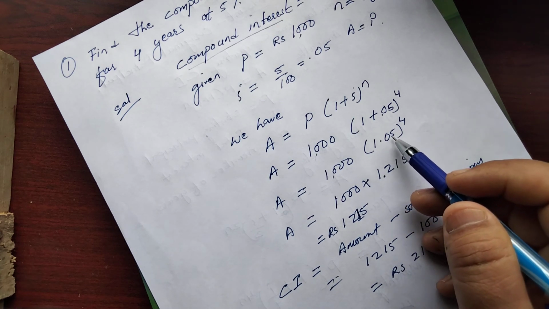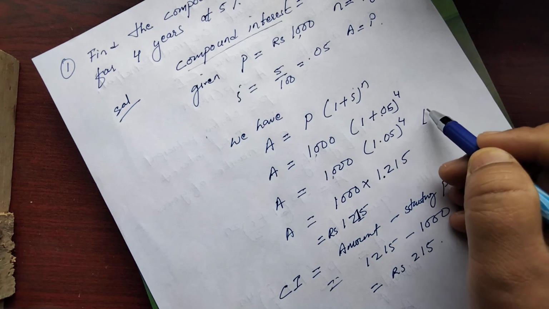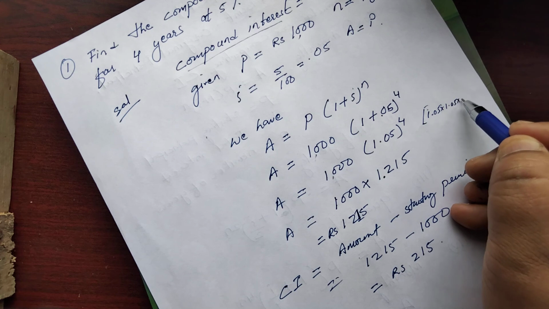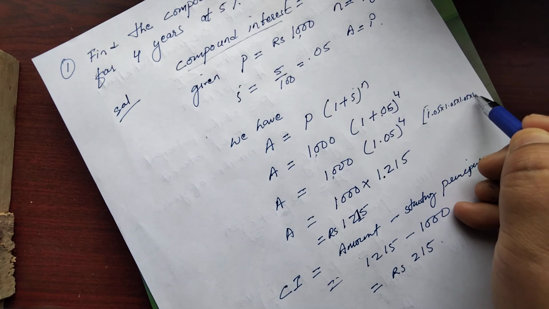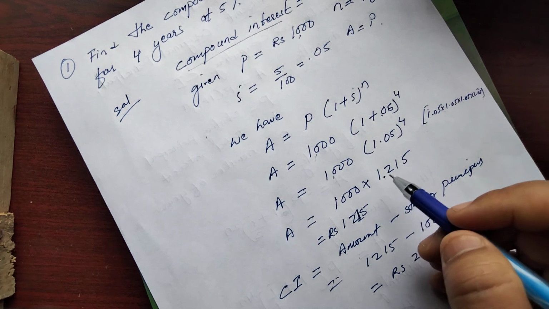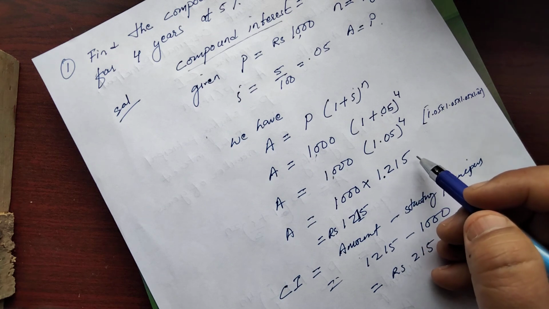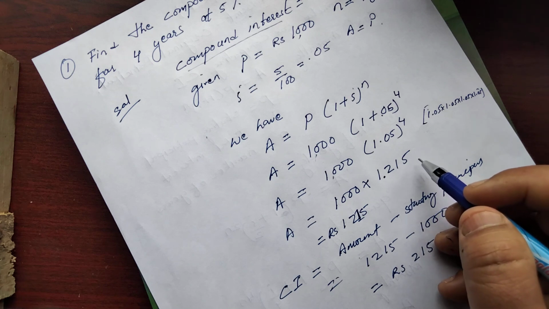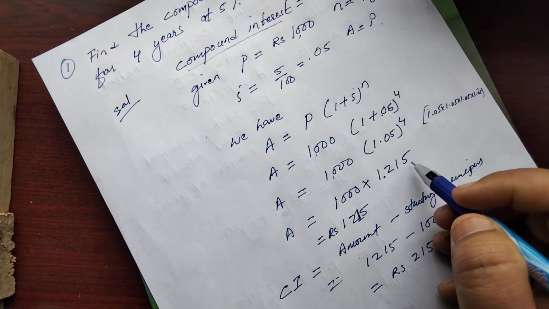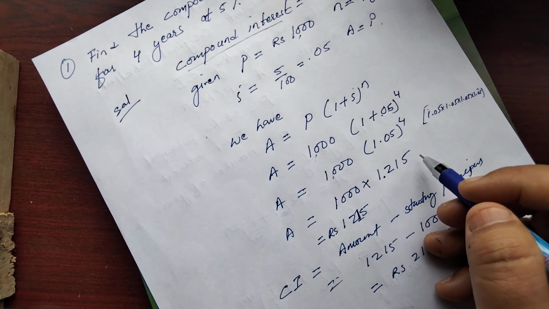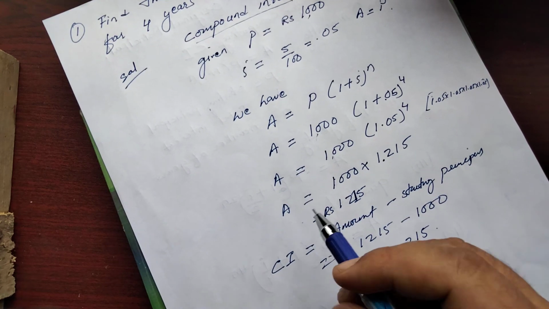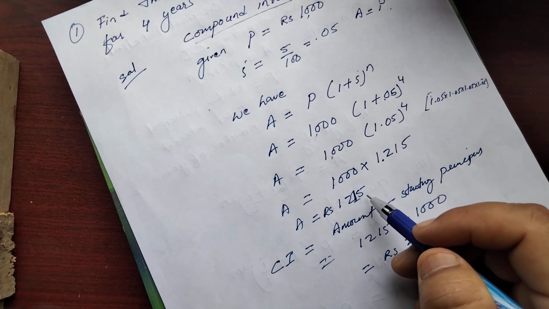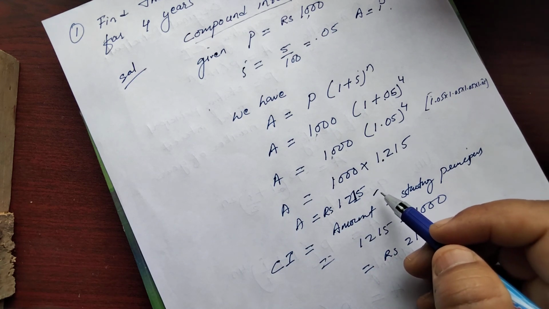You have to multiply this 4 times, like I am writing here, 1.05 into 1.05 into 1.05 into 1.05. So it will be how much? 1.212. Because of time constraints, I have already calculated here. Okay, hope you understand this. Okay, so 1000 into this, so A is equal to, assume this amount is equal to rupees 1215.